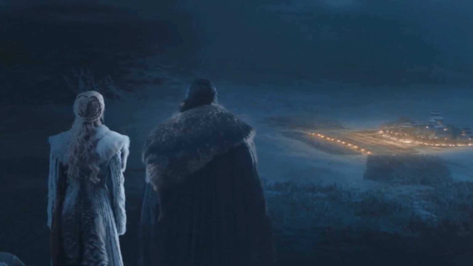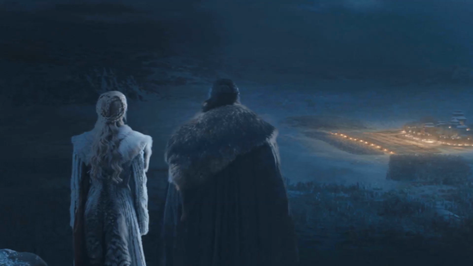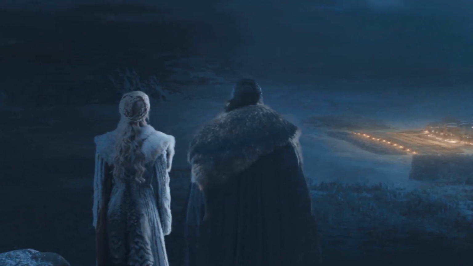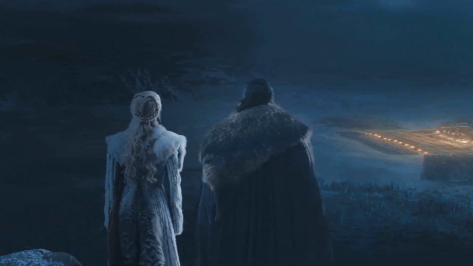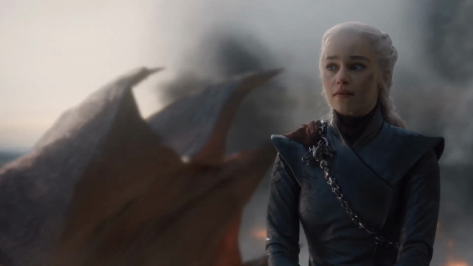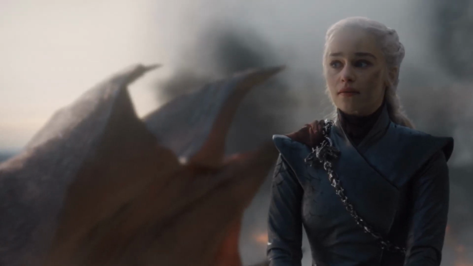Only we got exactly what I just described. We have all the important beats of what was going to happen in the final story, but absolutely none of the characterization that would make us care. For example, the character of Dany was always destined to be another Mad King like her father, and I can accept that.